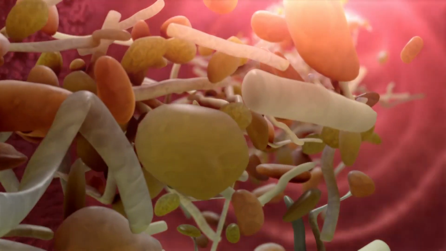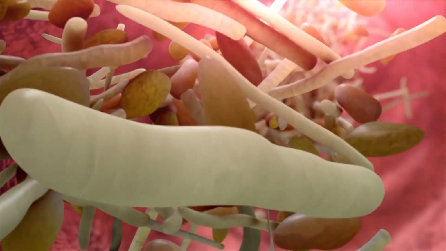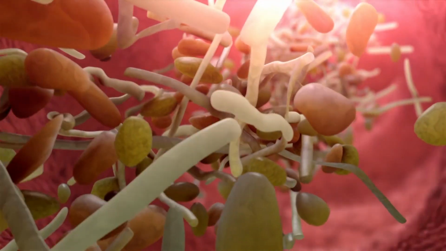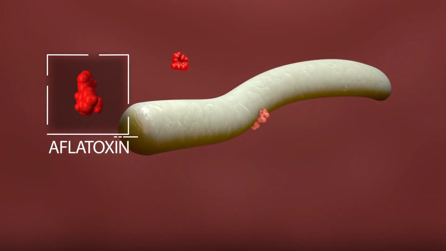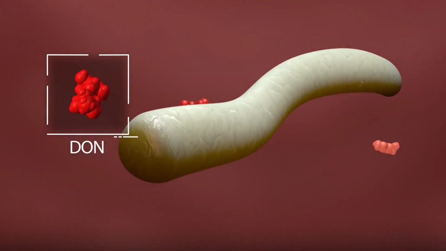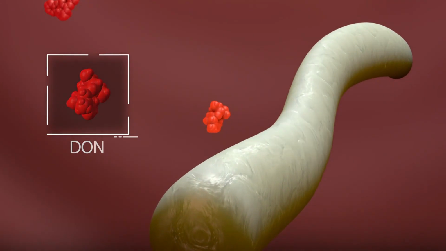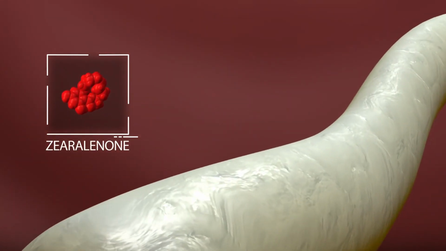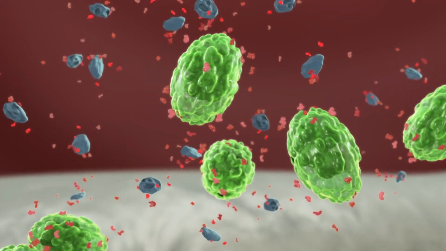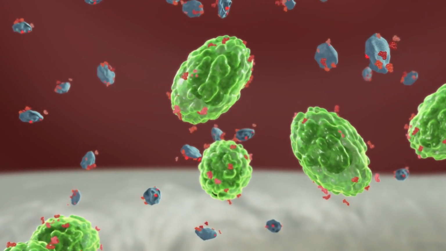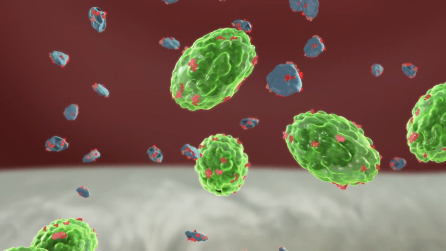We know that mycotoxins are initially bound to feedstuffs. It is only during the digestion process inside the animal that they are released and free to cause harm. The carbohydrate components of yeast and algae cell walls bind to mycotoxins, removing them from the animal's digestive tract.